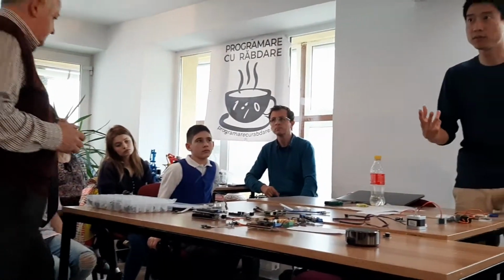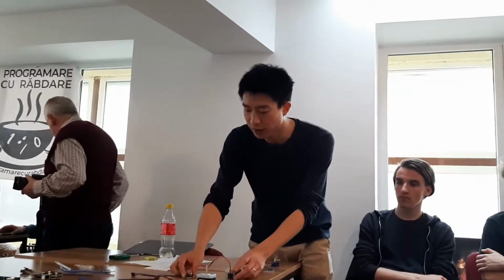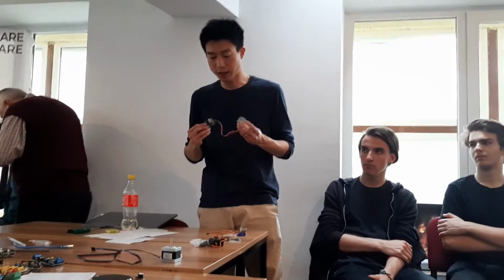And for motors to generate motion precisely, there are two types, and I will first go into the stepper motor. So this is the very basic stepper motor, and we call it a micro stepper motor. So basically, this is a driver. A driver is responsible for telling the stepper motor how to turn.